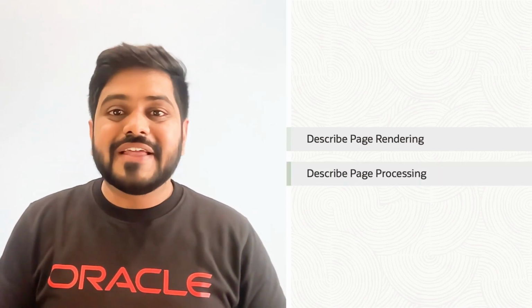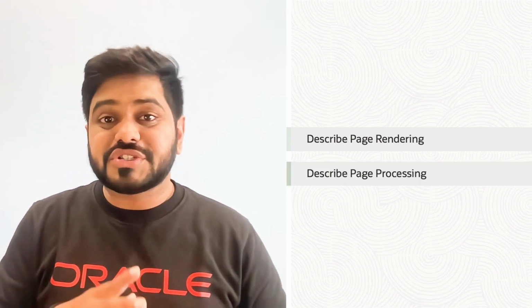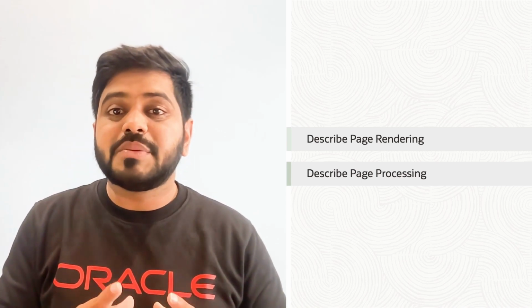To summarize, in this lesson, you have learned about the show page process, also known as page rendering. You have also learned about the accept page process, also known as page processing. In the coming lessons, you will learn about various process types and execution points available in Apex, where you can run your custom PL/SQL code. Hope you have learned something new. Thank you for watching.